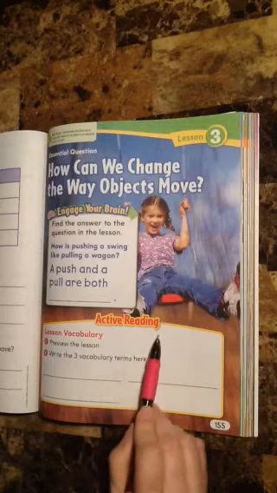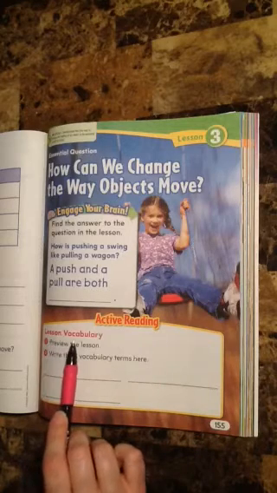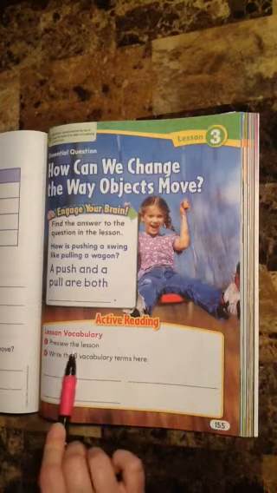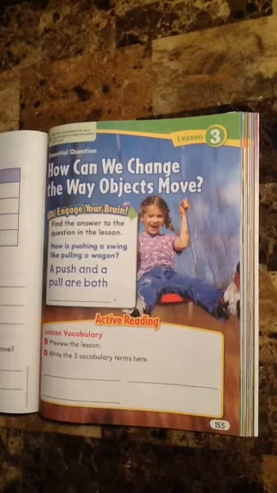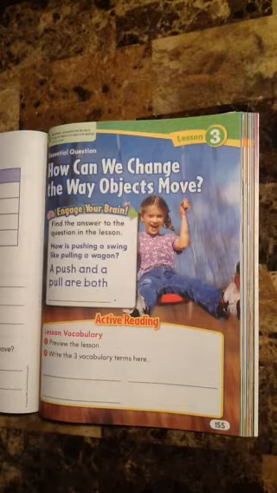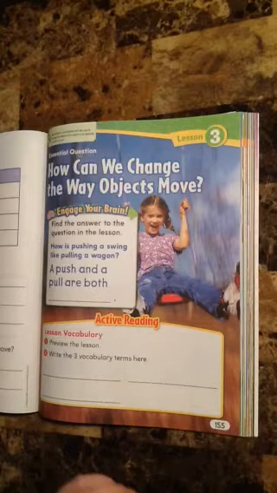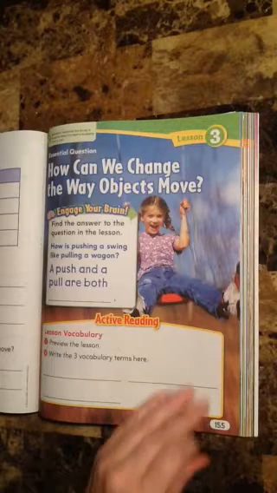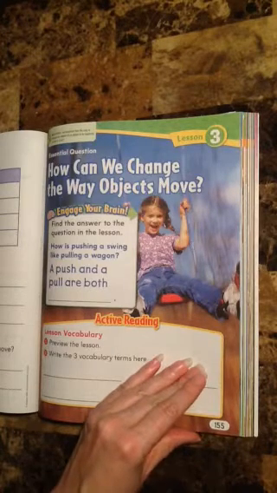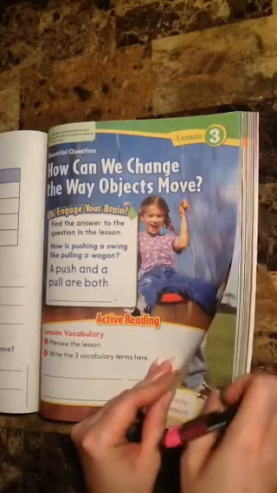For our active reading today, we're going to fill in our lesson vocabulary. I want you to preview the lesson and write your 3 vocabulary terms on these 3 blanks. Pause the video and take a moment to take care of that. After you have written your vocabulary words, I want you to flip your paper over to page 156.